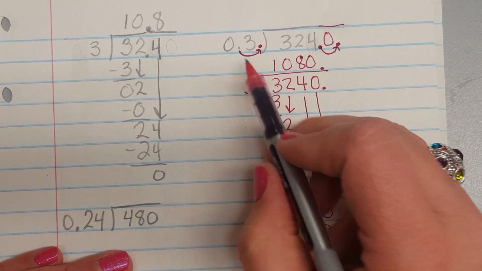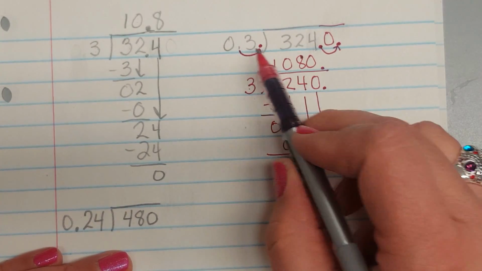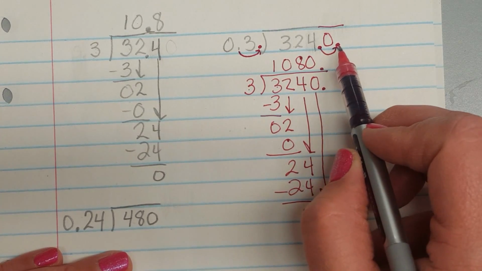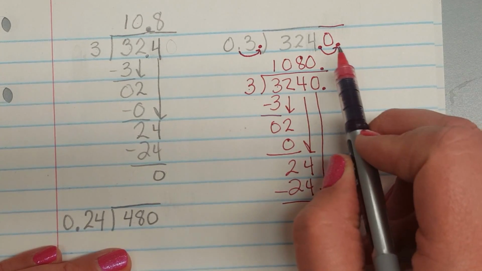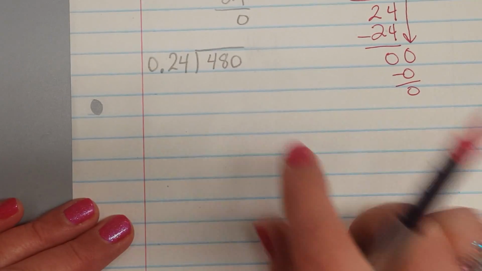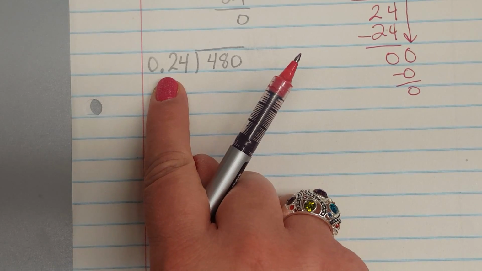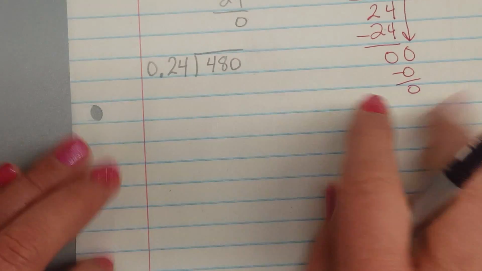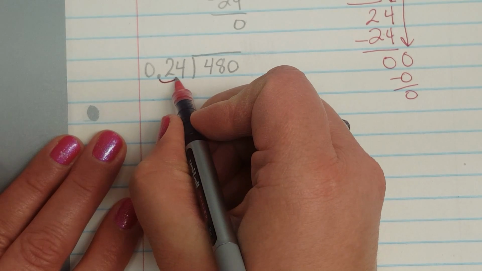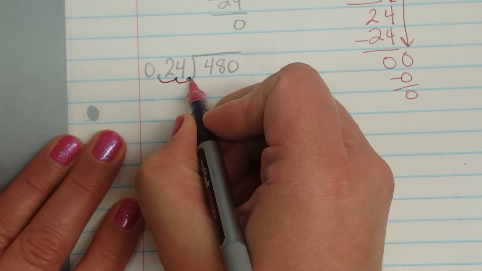So I went ahead and got rid of the decimal. I shifted over here, so I shift over here. Whatever I do on this side, I have to do on this side. That's the rule. So I'm going to show you one more really quickly. What do I do if there are 2 decimal places here? It's the same rule. I'm going to shift this over 2 spaces.